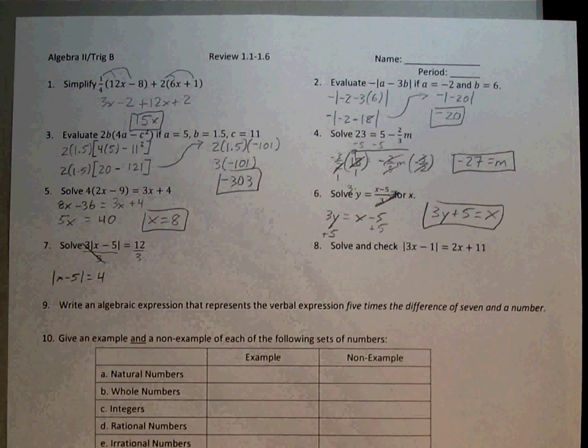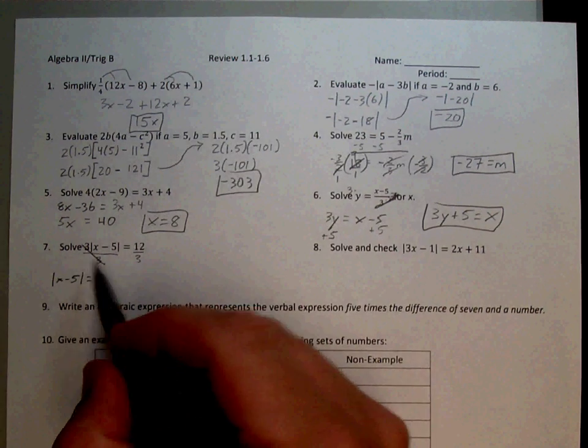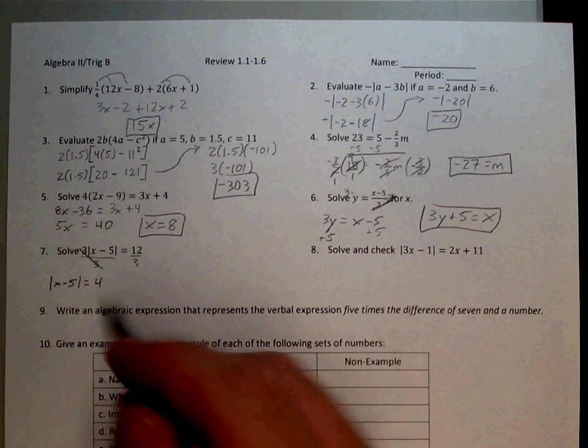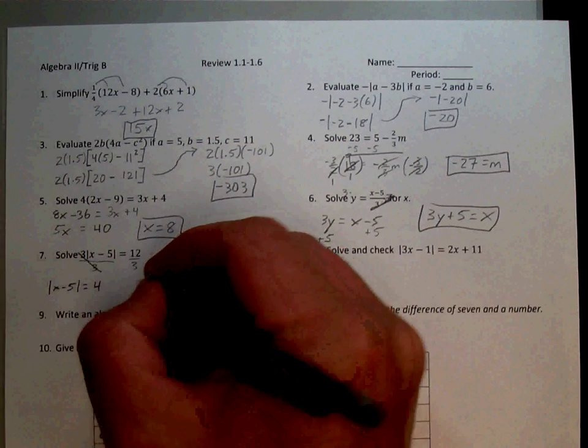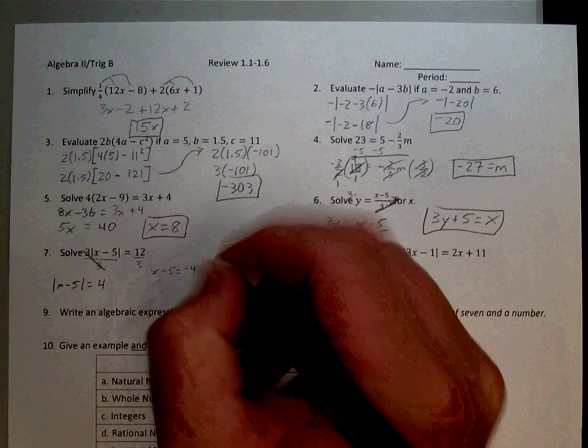At this point, I have to get rid of the absolute value by creating two equations. What two numbers have an absolute value of 4? Well, that's 4 and it's negative 4. So x minus 5 has to be one of those two things. It could be negative 4, it could be positive 4.